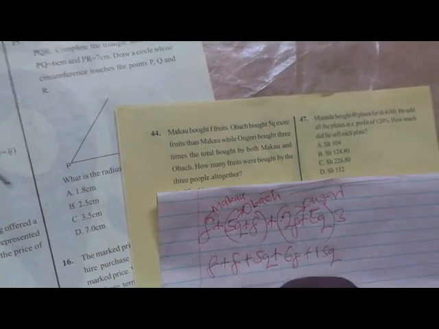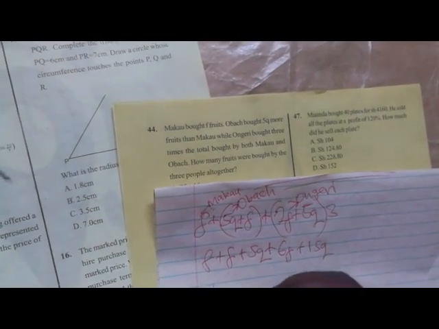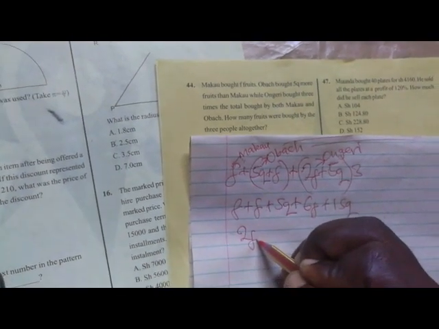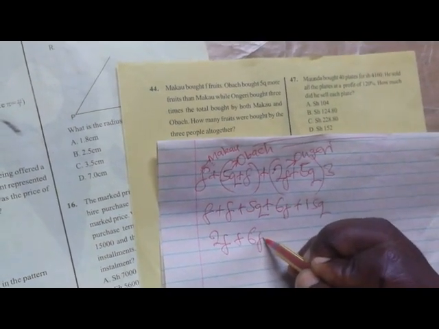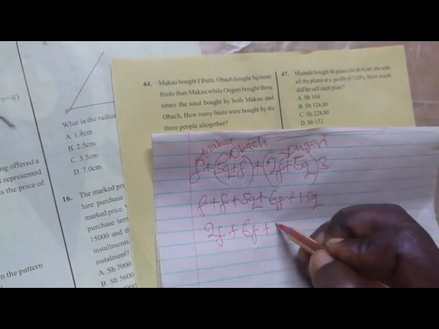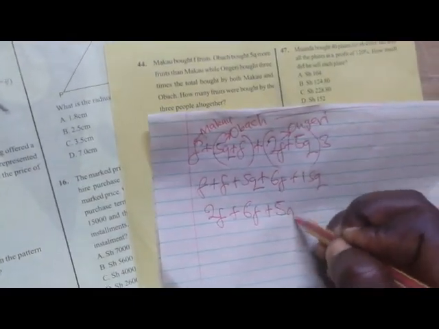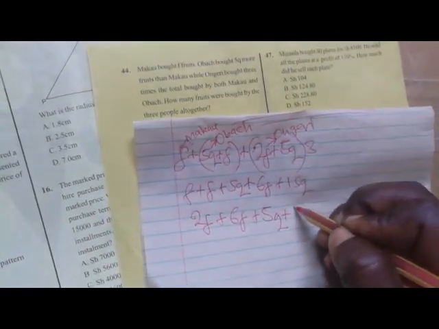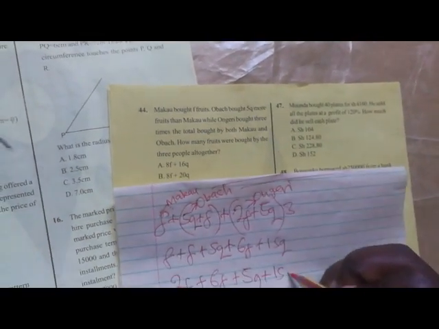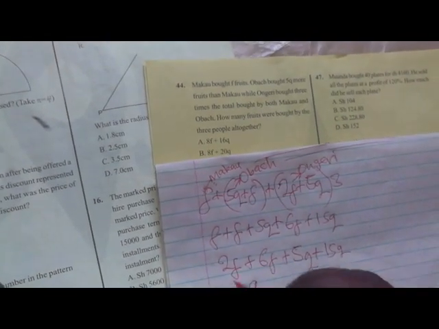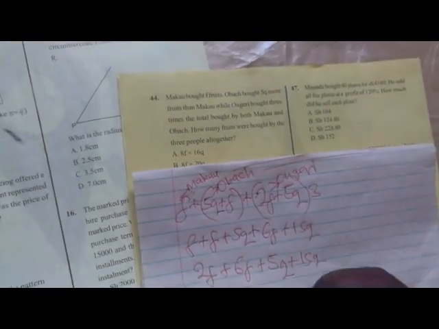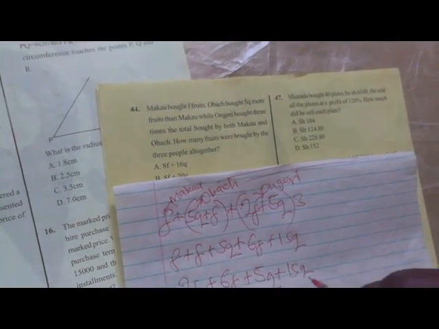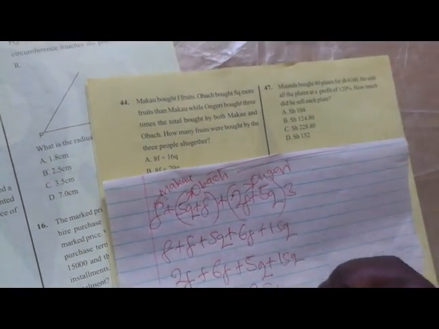So here we get F plus F is 2F, plus 6F, plus 5Q plus 15Q. This will give us 2F plus 6F is 8F, plus 5Q plus 15Q is 20Q.